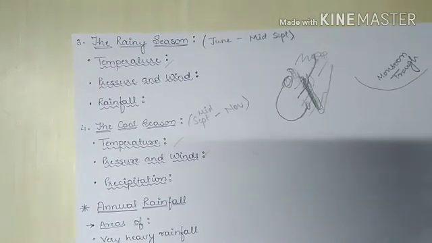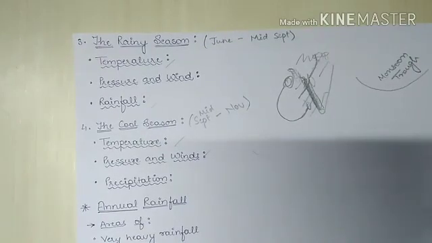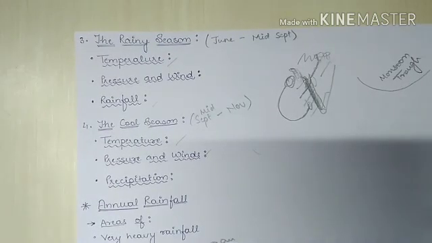If we look at the areas of high rainfall, they receive rainfall from 100 to 200 centimeters. They include the eastern slope of the Western Ghats and a major part of the northern plains, Odisha, Madhya Pradesh, Andhra Pradesh, and Tamil Nadu.